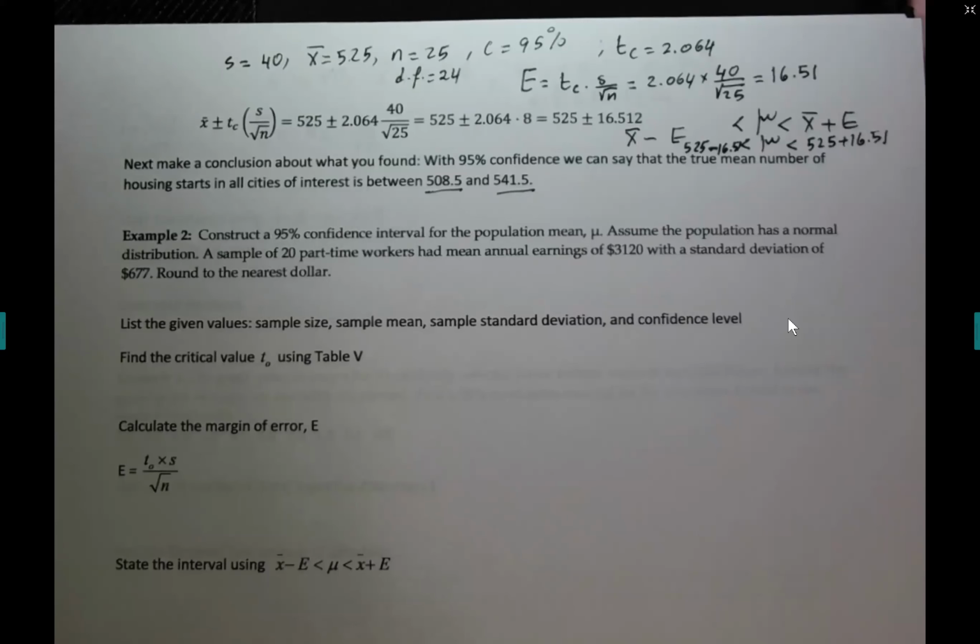And to write a conclusion, guys, you can say with 95% confidence, we can say that the true mean number of housing starts in all cities of interest is between 508.5 and 541.5.